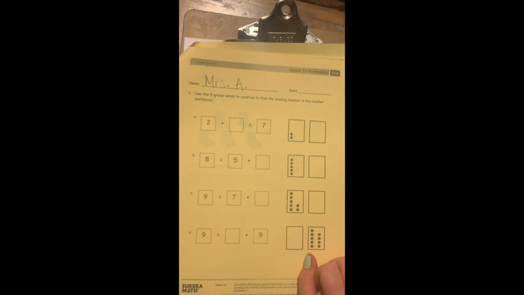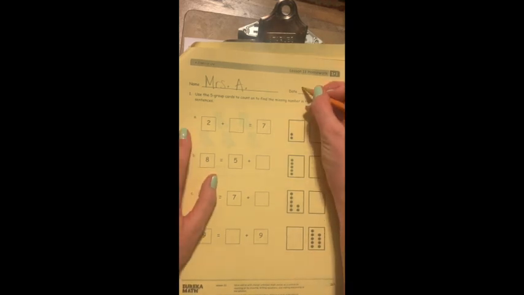and the date. And today's date is going to be August, or 8/24, 2020.